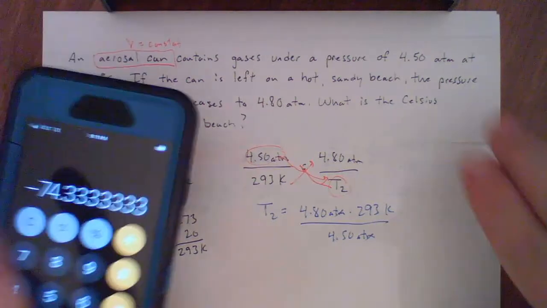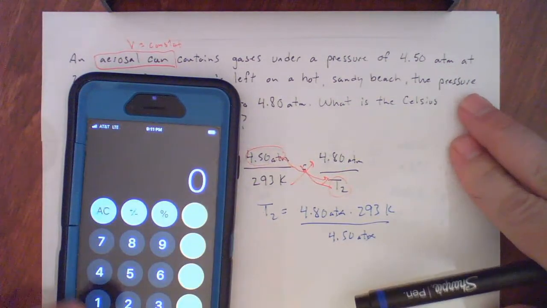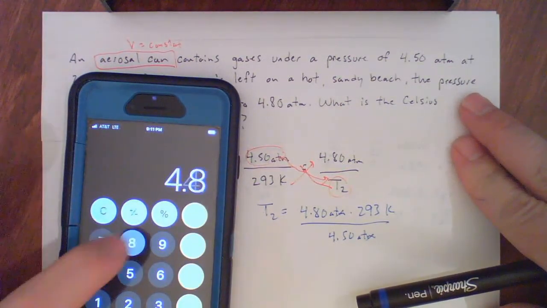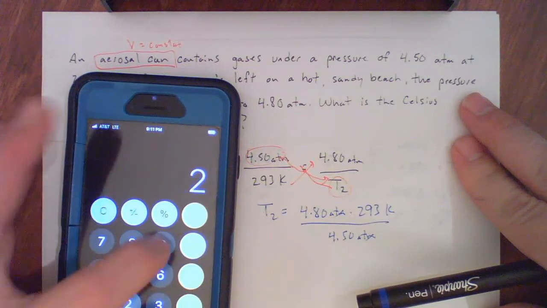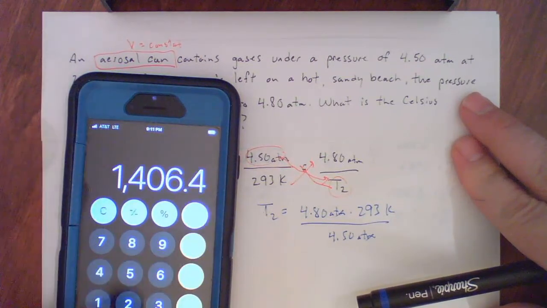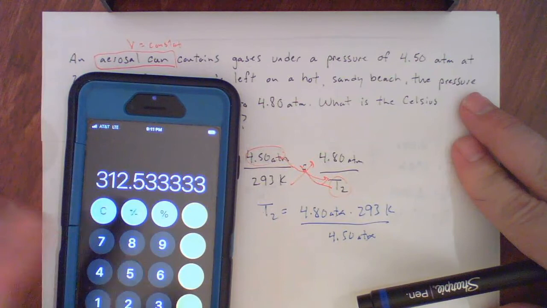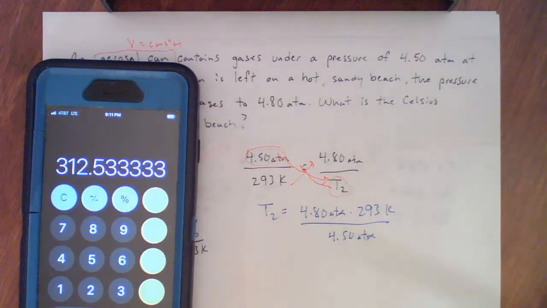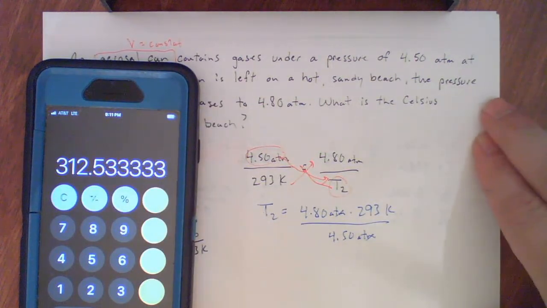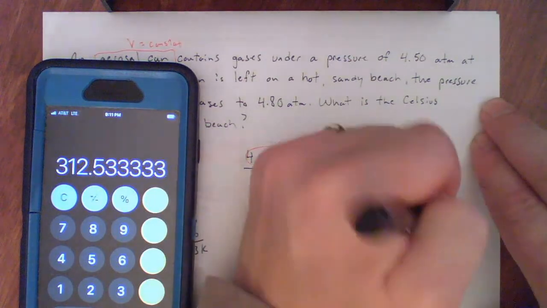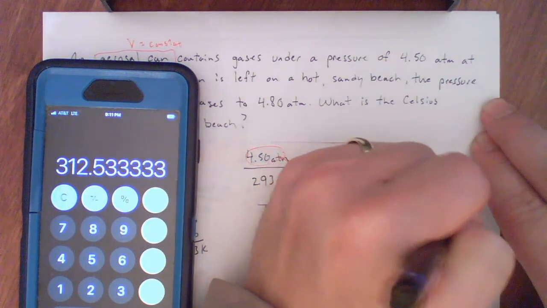So let's go ahead and do that. 4.8 times 293 divided by 4.5 comes out to be 313 Kelvin.